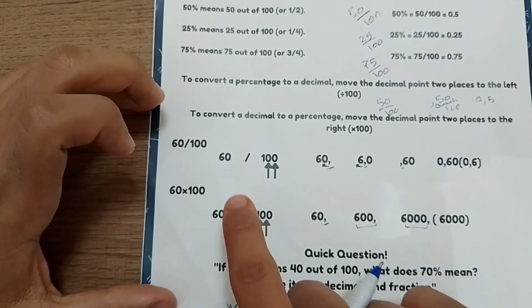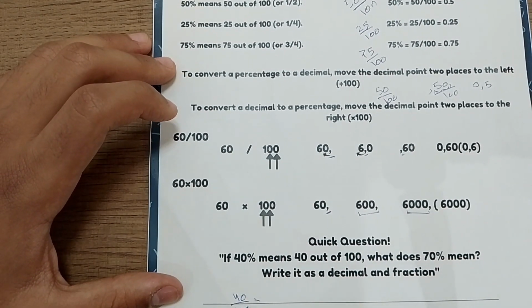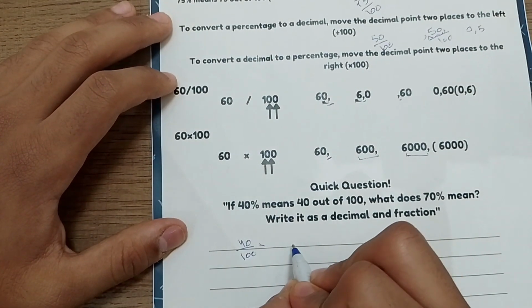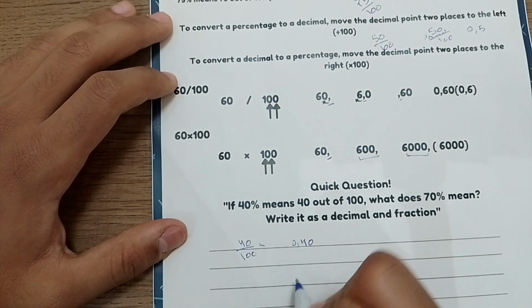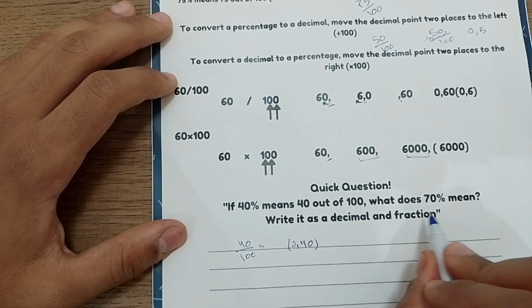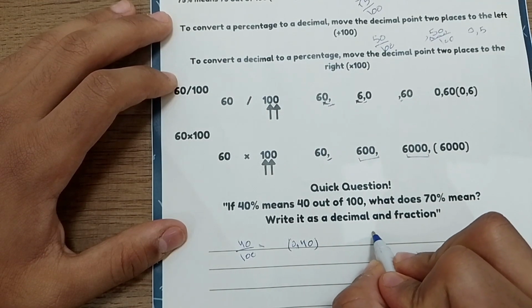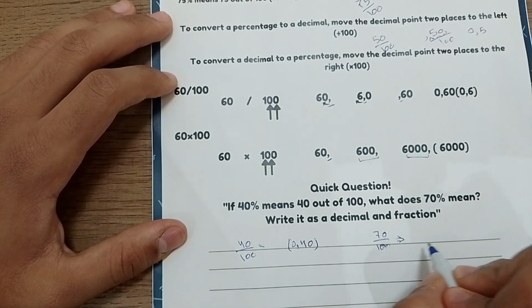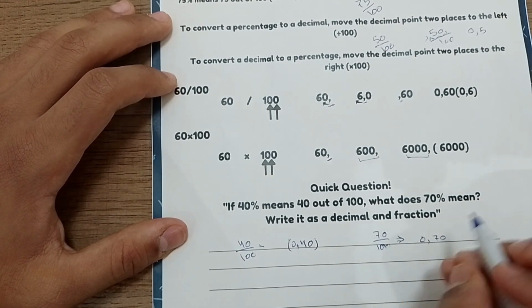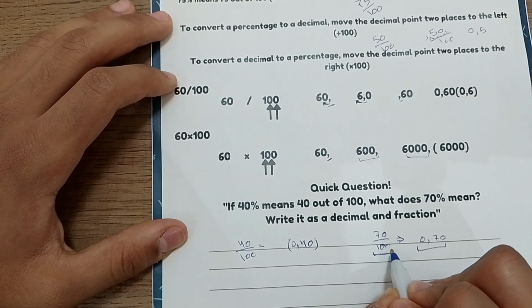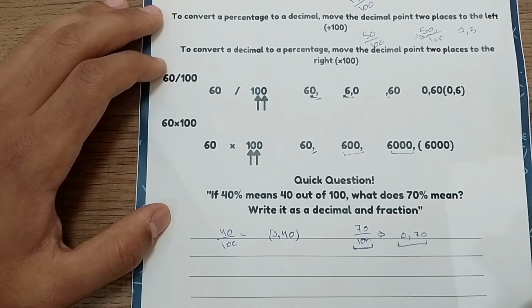If we just follow those steps, we move the decimal point of 40 to the left because it's division, so it will be 0.40 or 0.4, doesn't matter. So that is the answer. And what does 70% mean? We have 70 over 100, that's going to be 0.70 or 0.7. This is the decimal, and the fraction is that one. And we are done.